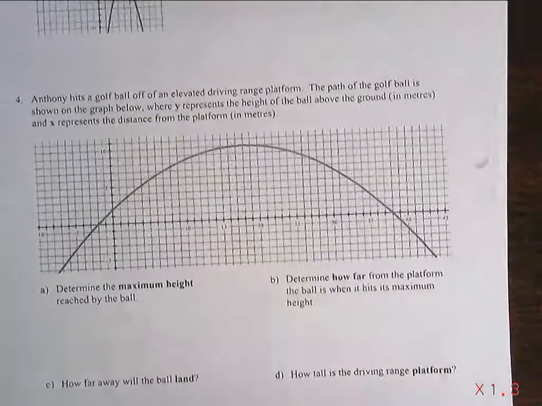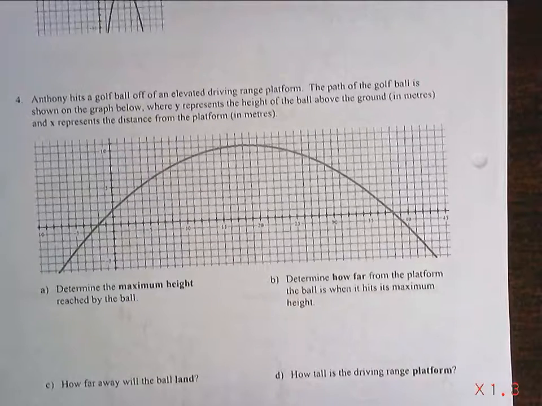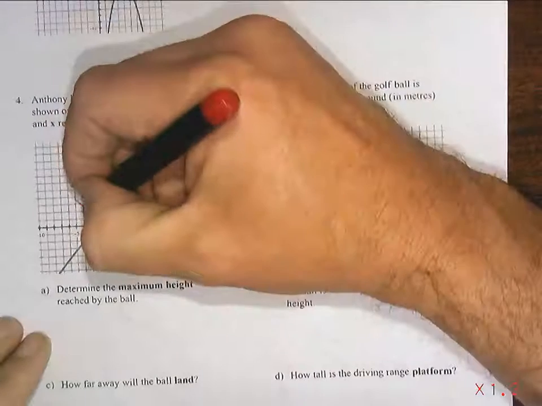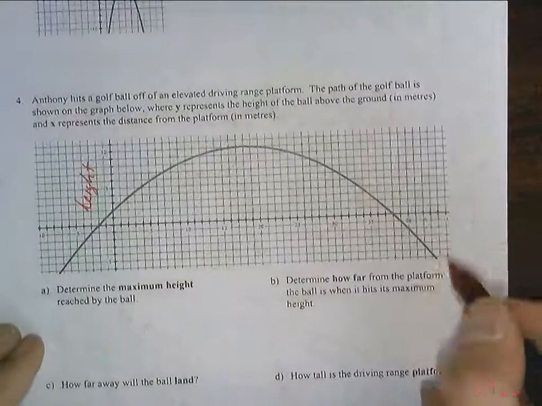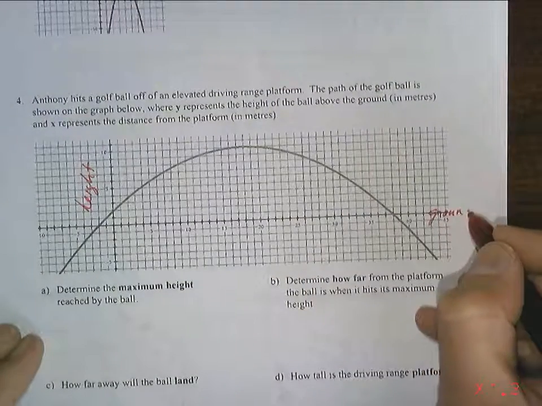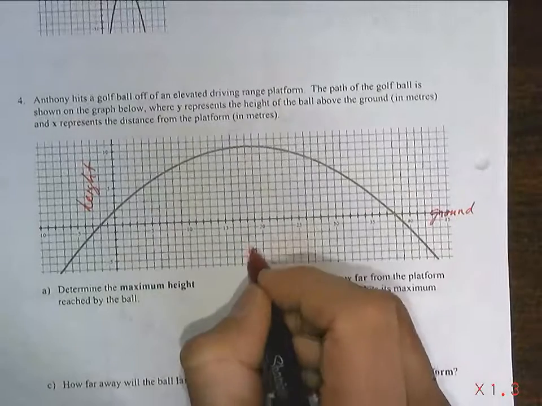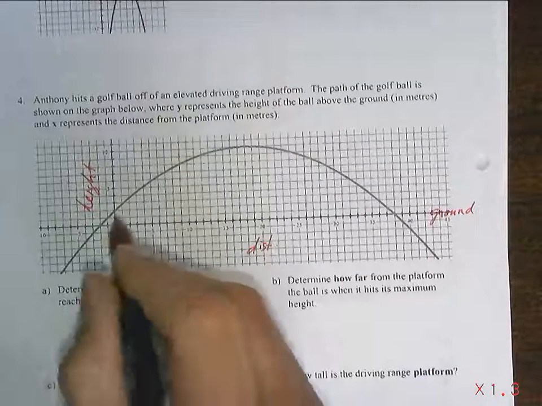Anthony hits a golf ball off an elevated driving range platform. The path of the golf ball is shown on the graph below, where y represents the height, probably above ground. Look at that, above ground. So this is ground. And x represents distance from where he hits it from.